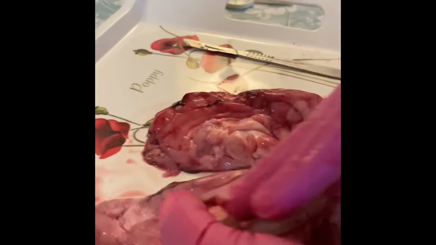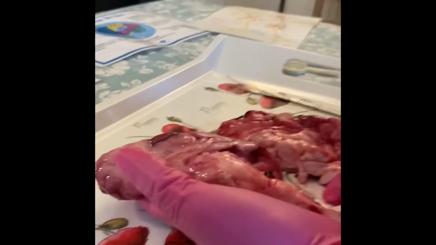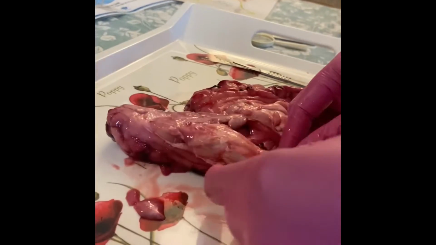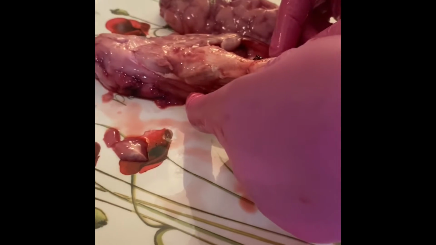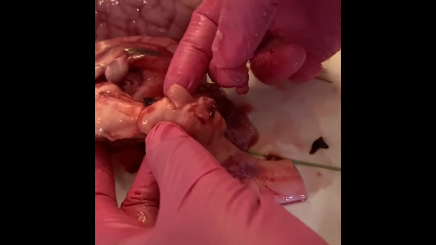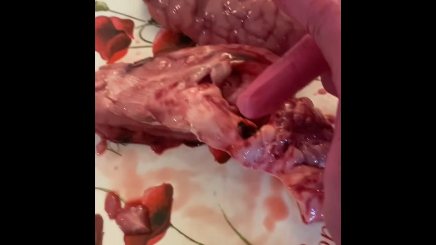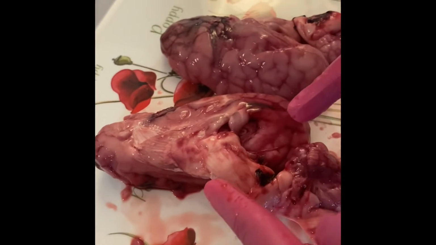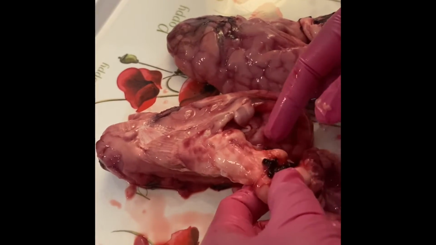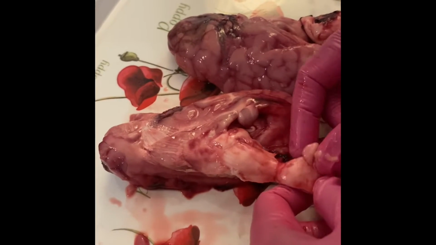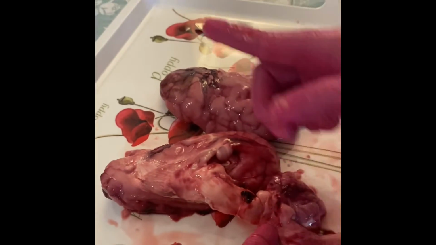Let me see if we can find the... do you see this? This is the optic nerve. You see this? This is part of the optic nerve. You see this thing? The optic nerve comes into the brain to control both eyes. Do you know? This is the optic nerve. The nerve of one eye goes to the opposite side of the brain.